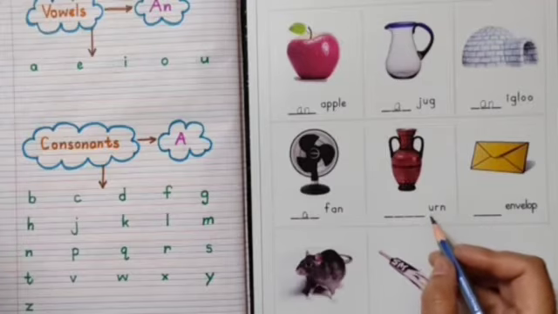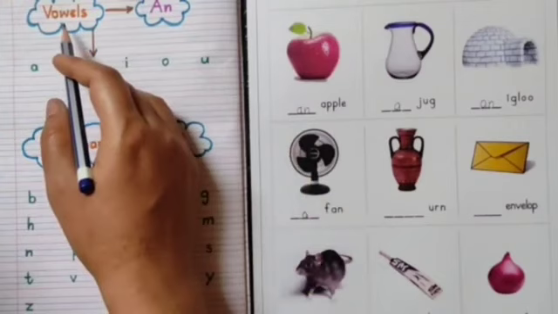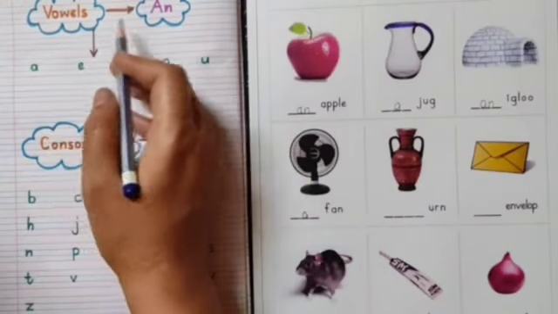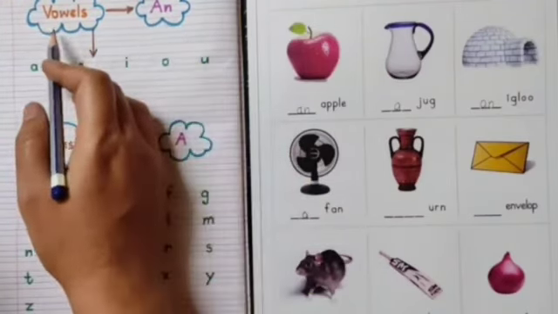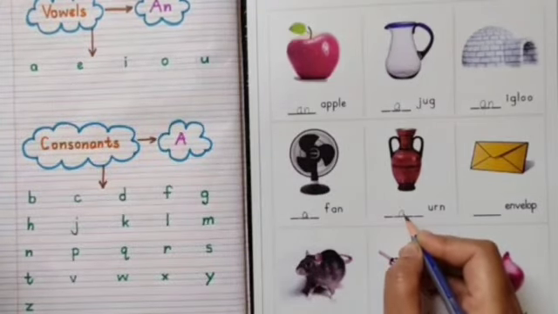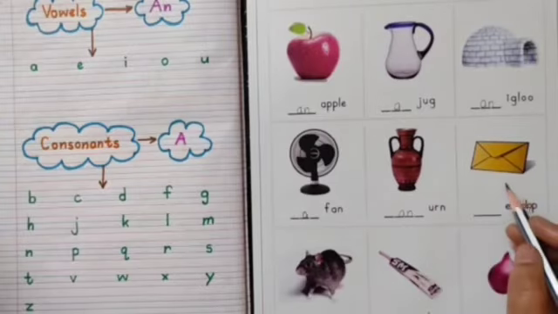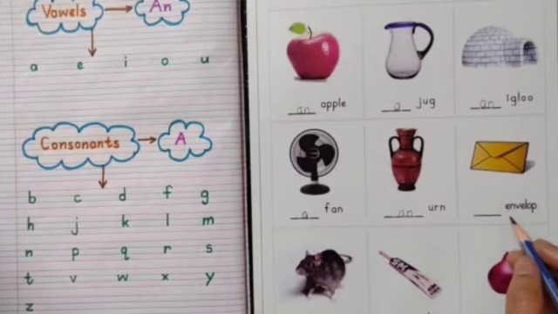Next picture is of an urn, and the first letter of urn is U. Let's find where is U. Yes, U is a vowel, and an is a very good friend of vowels. So we will write here an urn. Next picture is of an envelope, and the first letter of envelope is E.